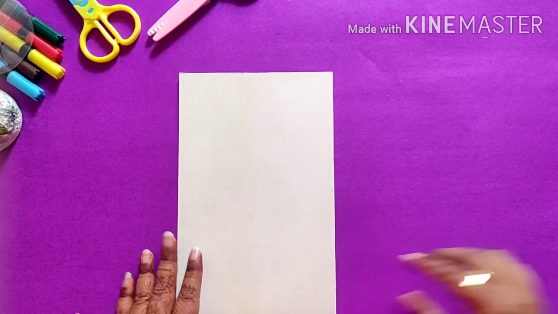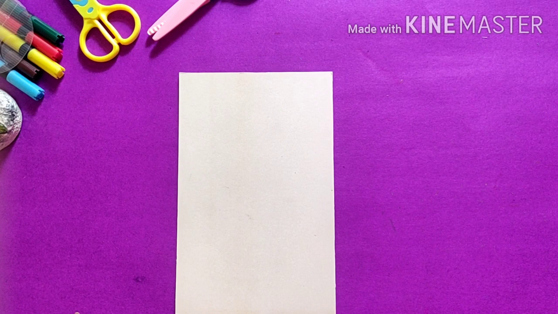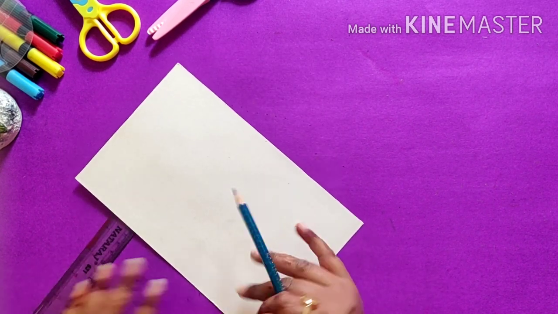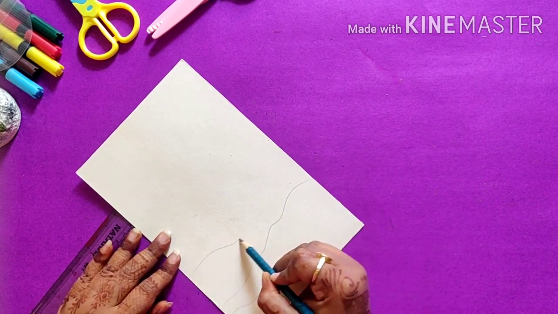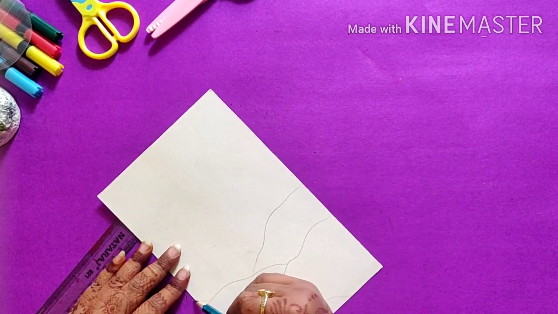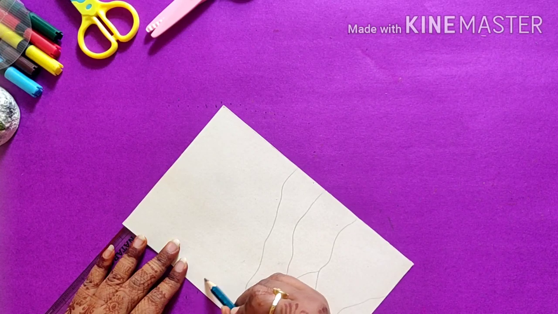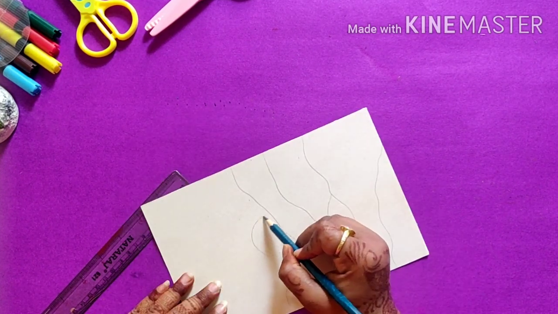For the activity we are going to take one page and I'm making a simple landscape using pencil. I'm making some mountains and a simple sun with the rays. You can make anything, any simple landscape and do this activity.